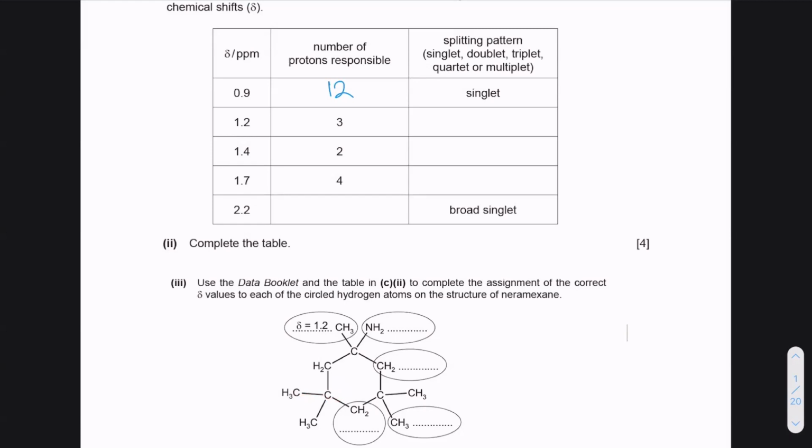Okay, let's try another one. 1.2, वो 1.2 ये उसने बता दिया है. अब सिंगलेट है ट्रिपलेट है, लेट्स सी. 1.2 पे इसके adjacent carbon पे कोई हाइड्रोजन नहीं है, so this is going to be singlet. Okay, 1.4 is 2.